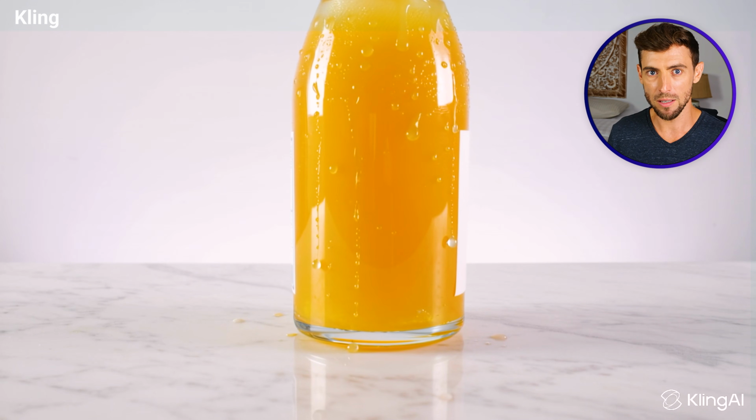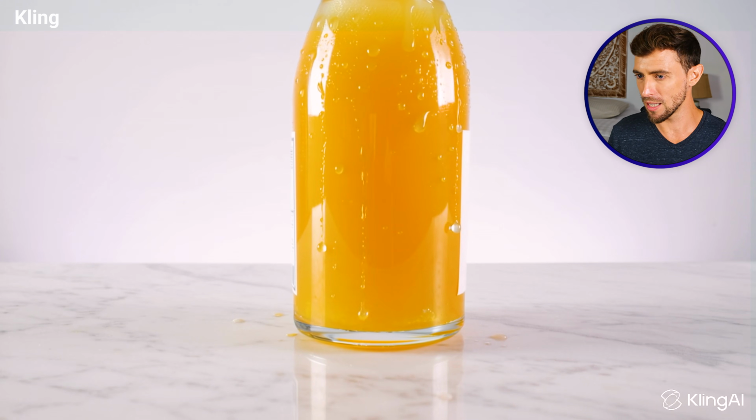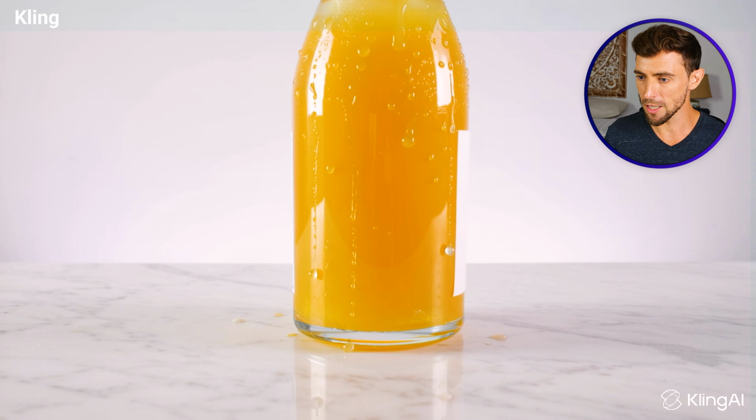The droplets are there, but the rotation has a slight wobble to it, and the marble texture looks a bit off. Usable, but not as polished.